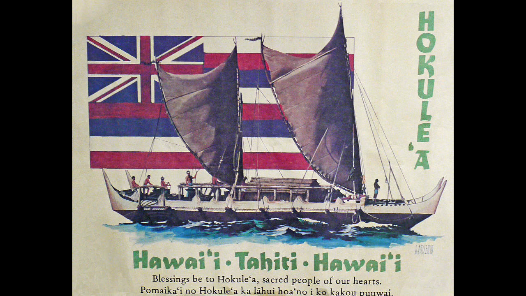The Polynesian voyaging canoe, Hokulea, uses the Hawaiian Star Compass to navigate and has made the 2,500-mile voyage from Hawaii to Tahiti many times using only traditional wayfinding methods.